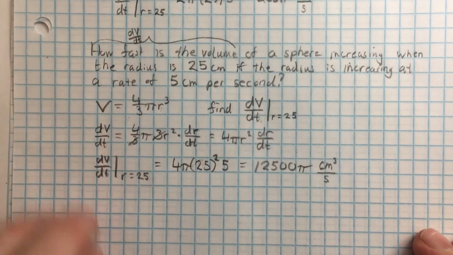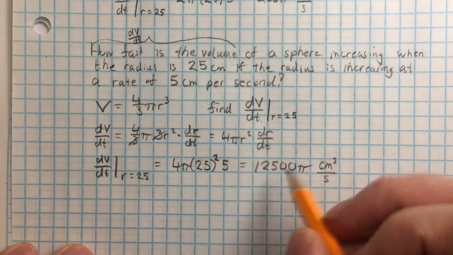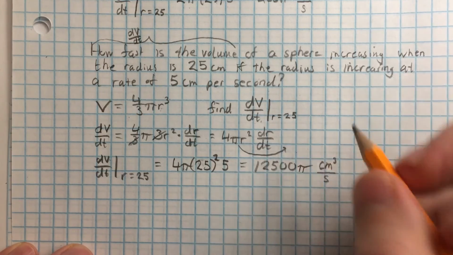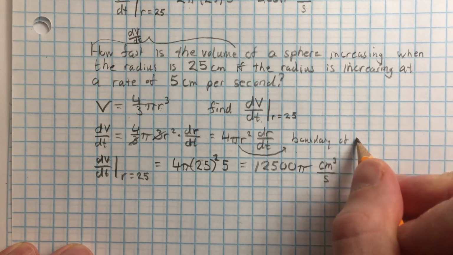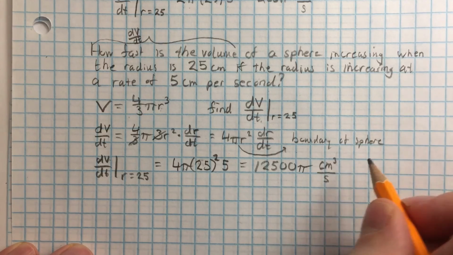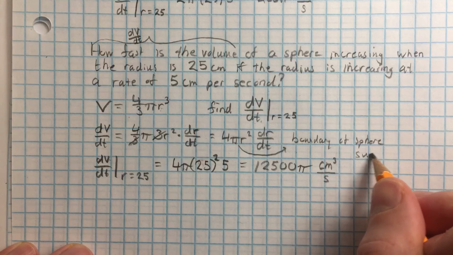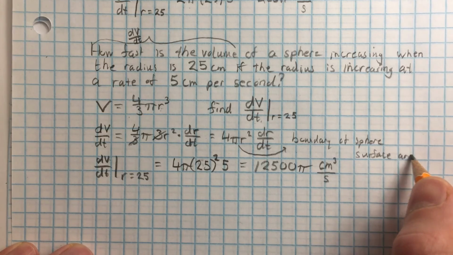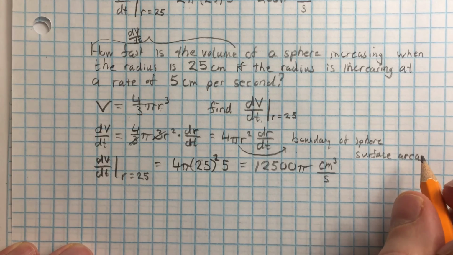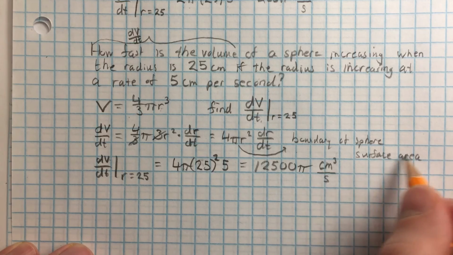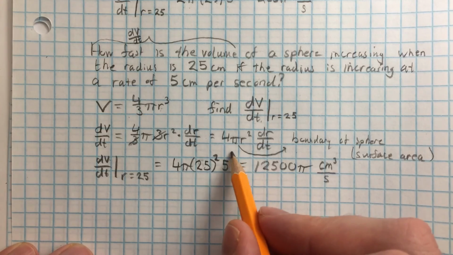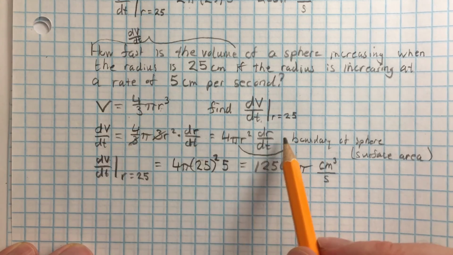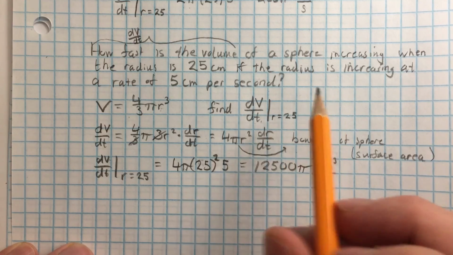So too down here, it's not totally obvious, but 4 pi r squared, this is actually the boundary of the sphere, right? Because that is the surface area of the sphere. That's a boundary, the two-dimensional area covering the sphere, right, which holds three-dimensional space inside the sphere. The surface area of the sphere should have some role in how the volume of the sphere is changing as the radius changes. So just a little geometric note there to be aware of.